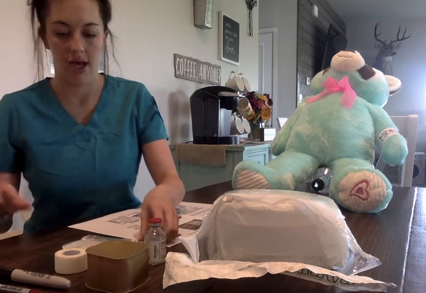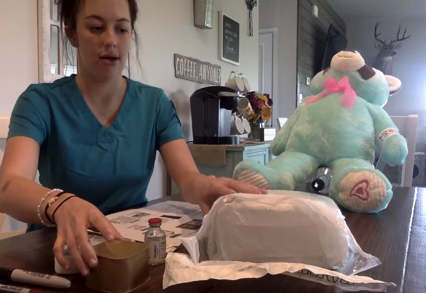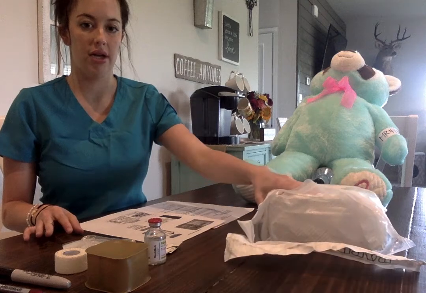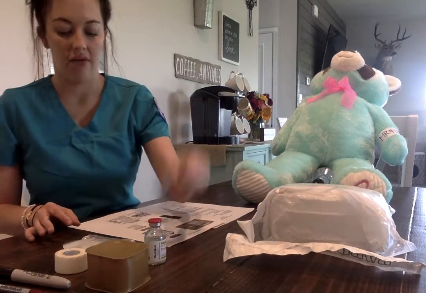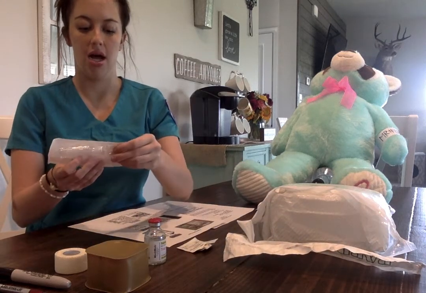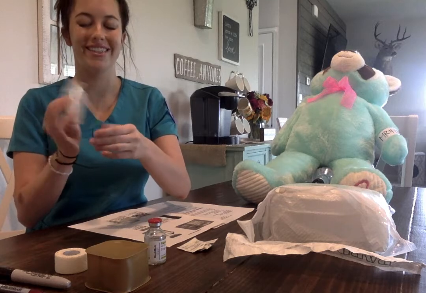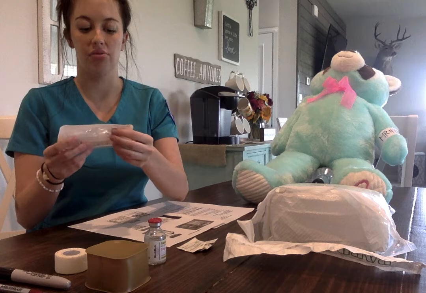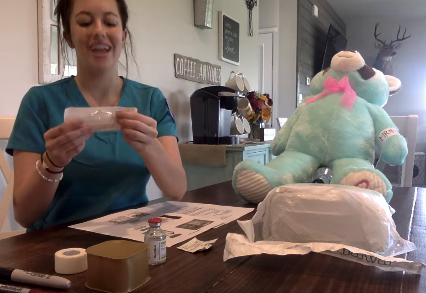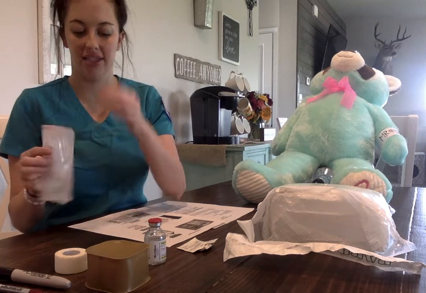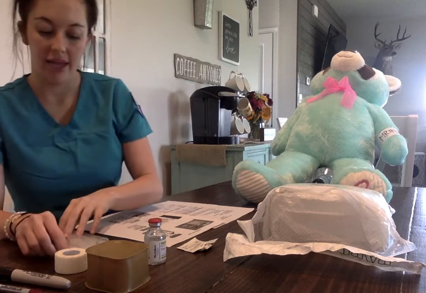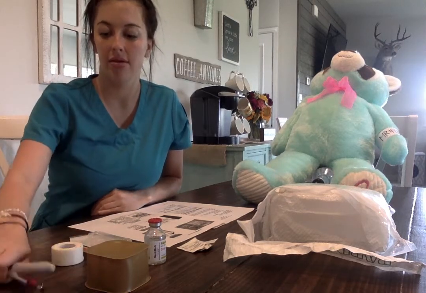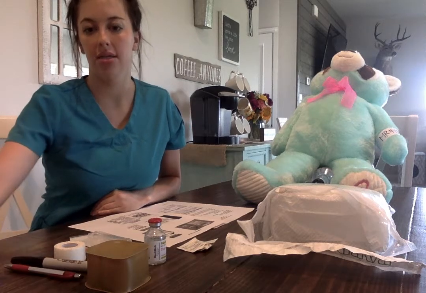Okay, and I have all my supplies. Also, I am giving him a foley catheter, so I went ahead and grabbed that already. I have alcohol pads, a 3 milliliter syringe with a 25 gauge needle, 5/8 inch in length, a blunt tip to draw it up, tape, and all my supplies.